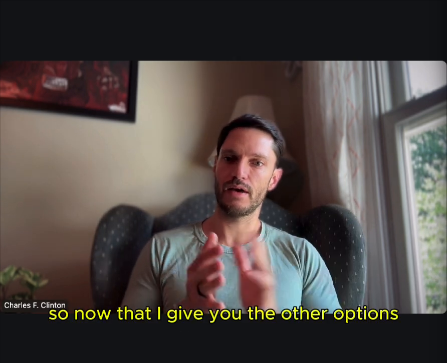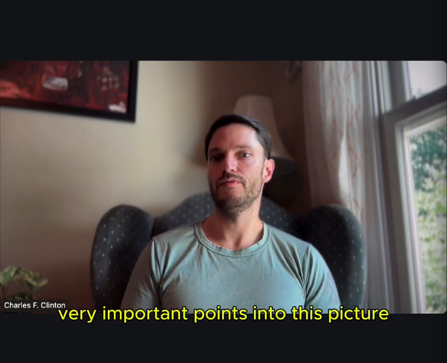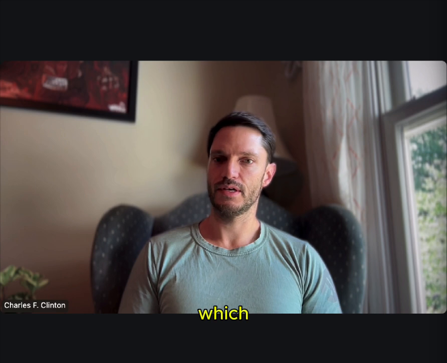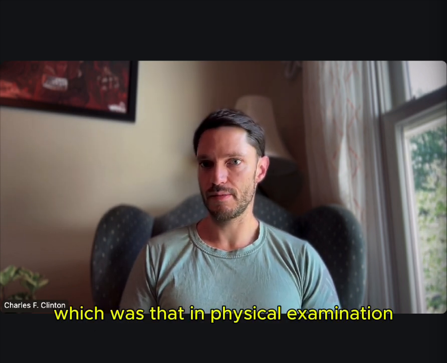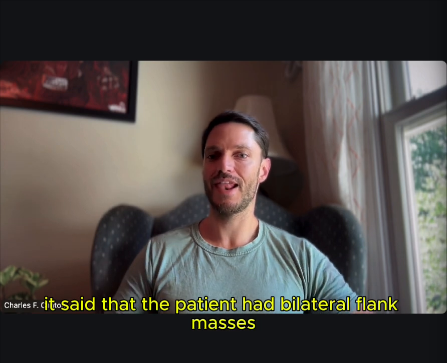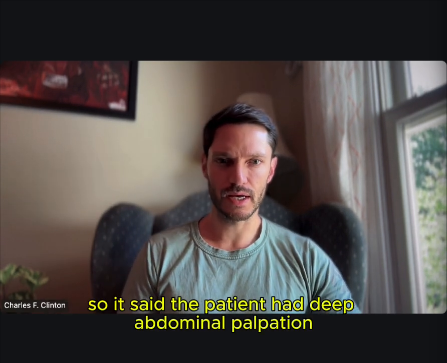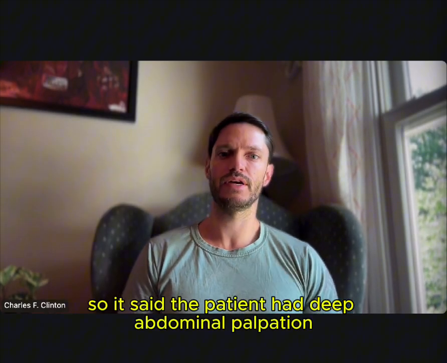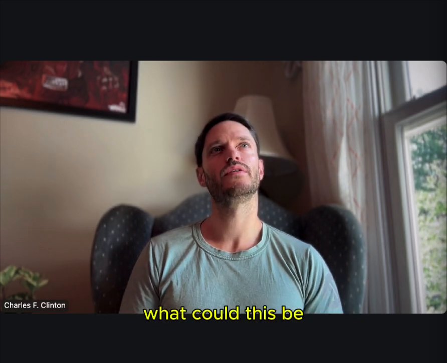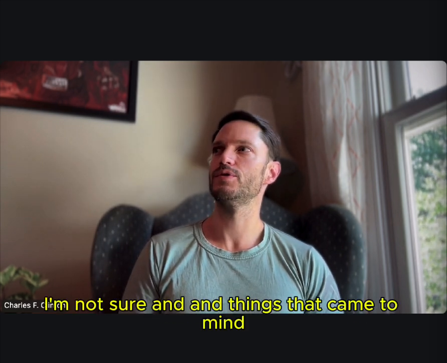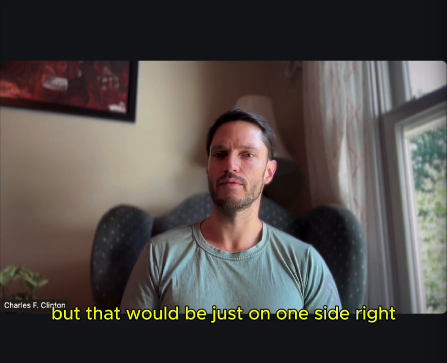Now that I gave you the other options, I'm going to add a couple of very important points into this picture, which made me doubt answering hypertensive encephalopathy. In the physical examination, it said that on deep abdominal palpation, the patient had bilateral firm flank masses. When I read that, I'm like, what could this be? I'm not sure. Things that came to mind, I was like, Wilms tumor? Well, but that would be just on one side, right?